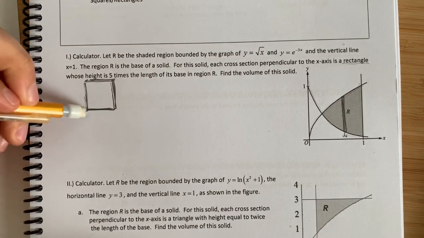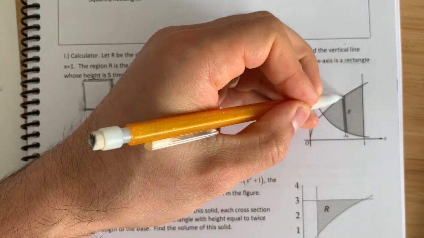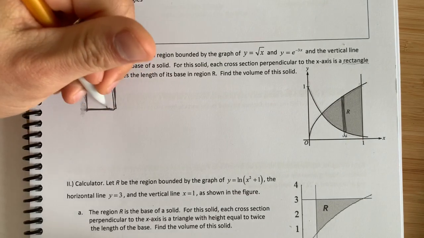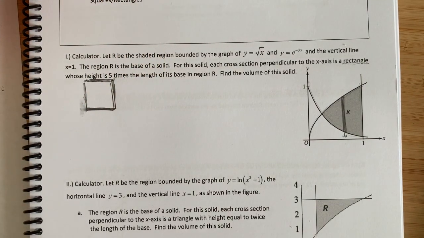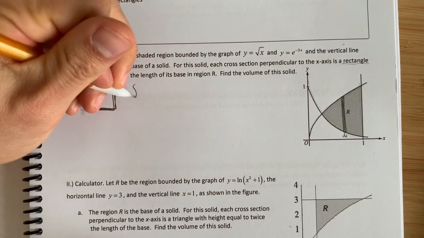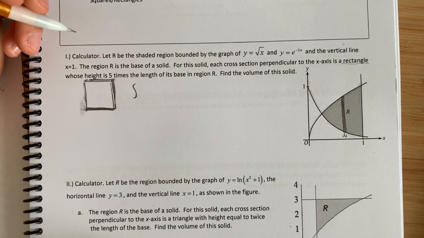And there's a bunch of these rectangles, but what this represents right here is the base of the rectangle at the bottom right here.